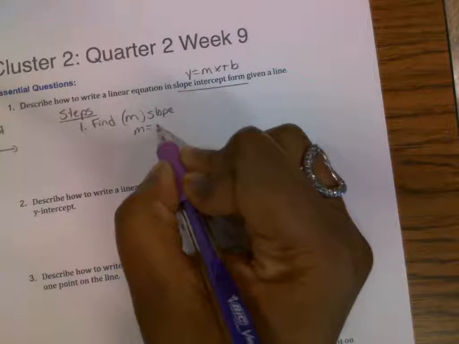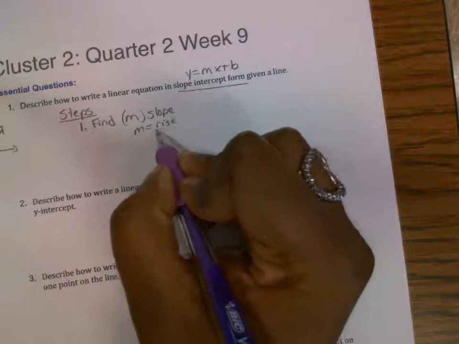Since it is, and you don't have to draw this picture, I just want to draw a picture so I can give you a visual. If I'm writing the equation for this line right here, I pick 2 points. I'm going to pick 2 points on the line, and I'm going to count my rise over run. So the formula that I use for slope is rise over run. You don't have to draw the picture. You just need to write in the steps, okay?